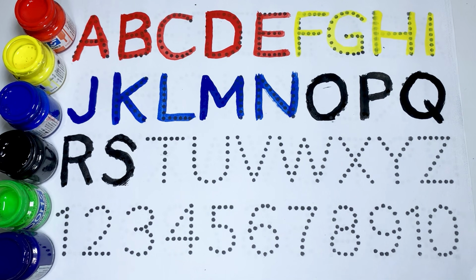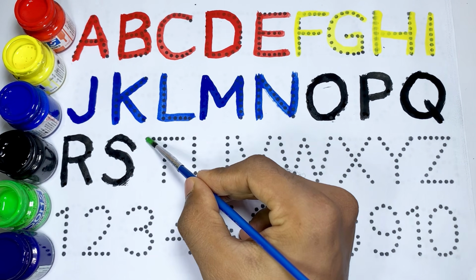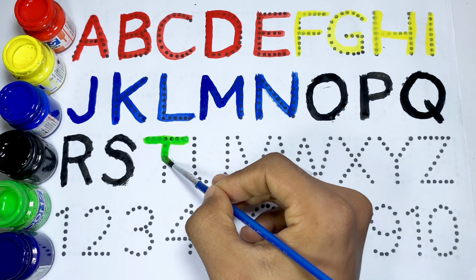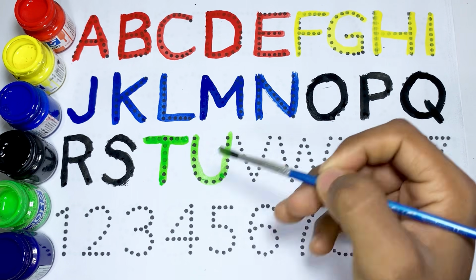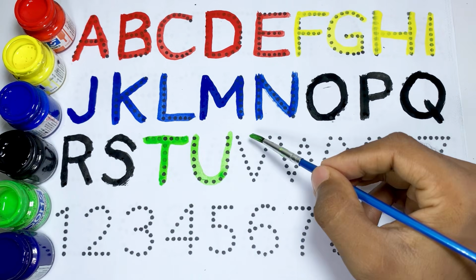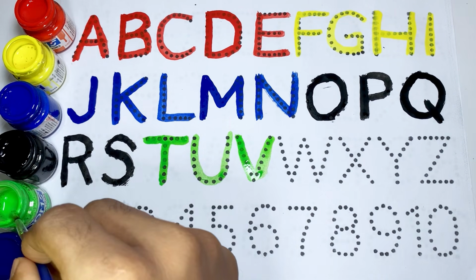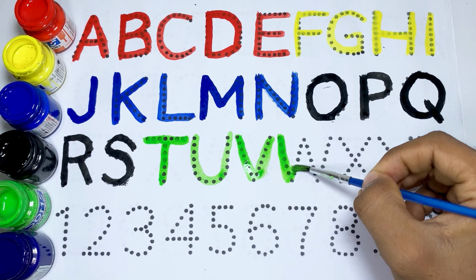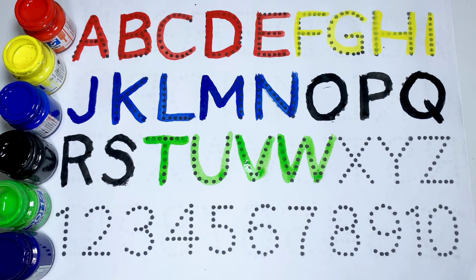Now you draw T, the alphabets of T, and use green color. T for teacher. U for umbrella. V for van. W for whale.